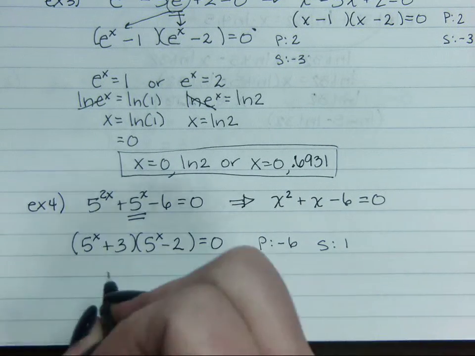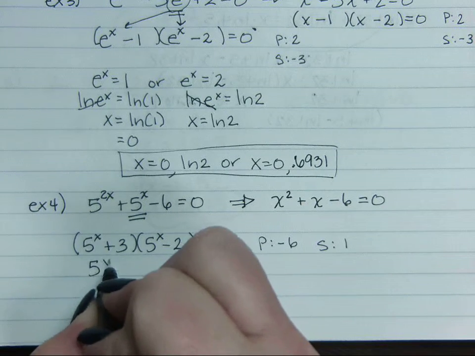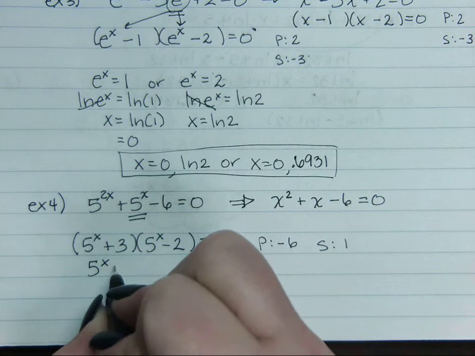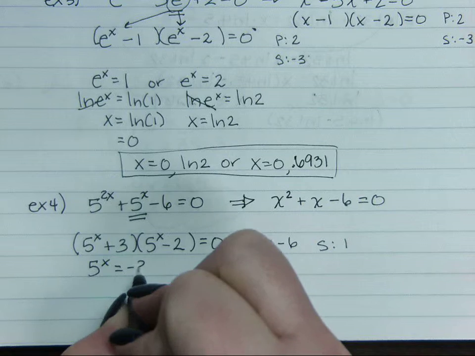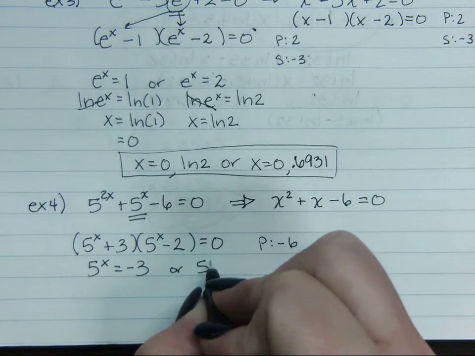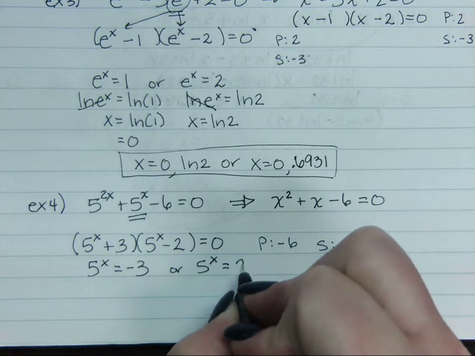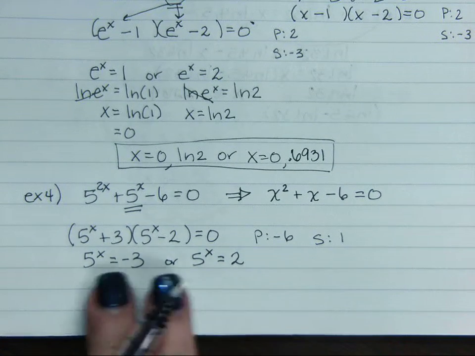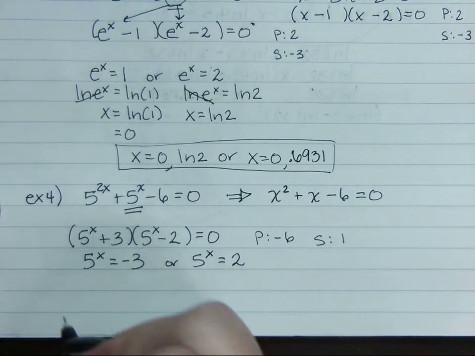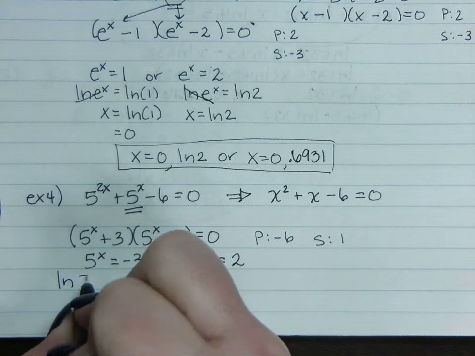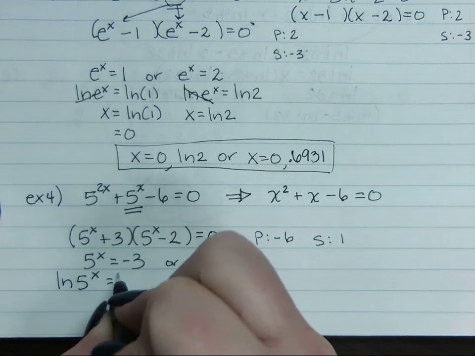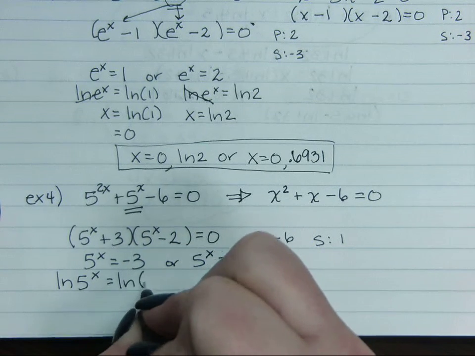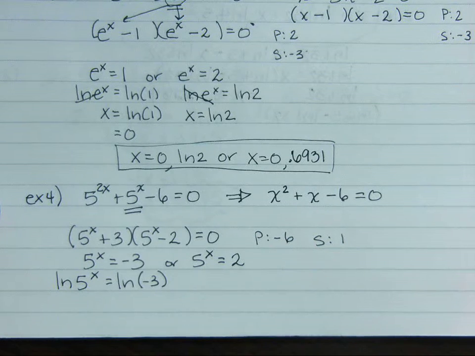So now what you have to do is you have to set this up. 5 to the x equals negative 3, or 5 to the x equals positive 2. And again, old exponential function notes mean that this is going to be the same thing as the ln of 5 to the x equals ln of negative 3.